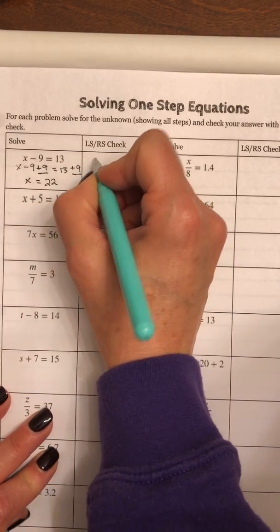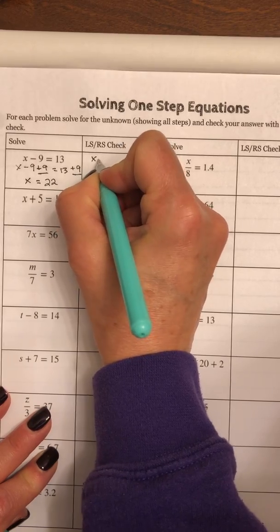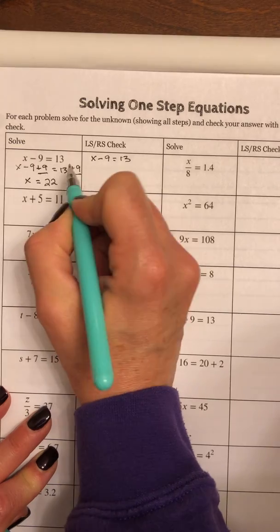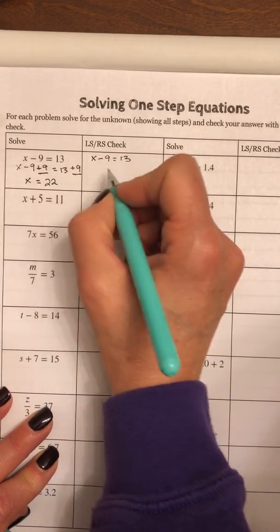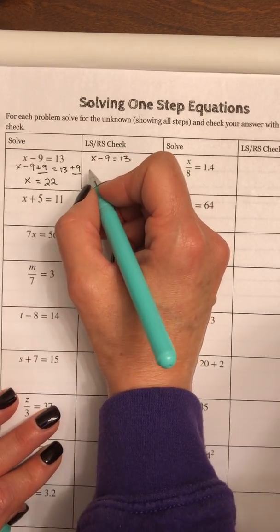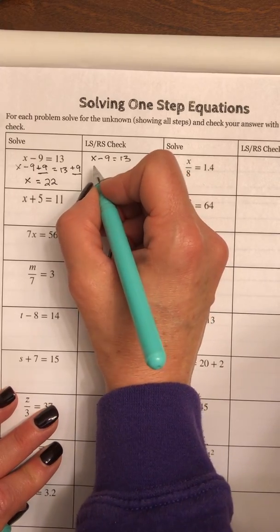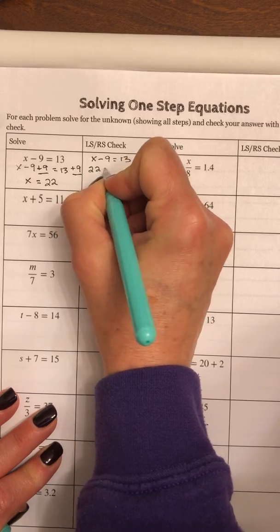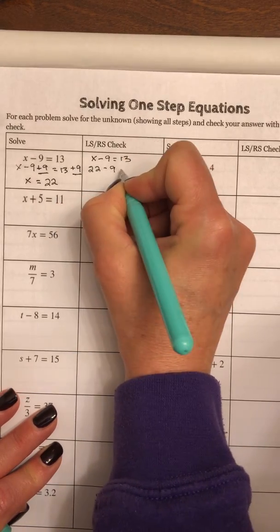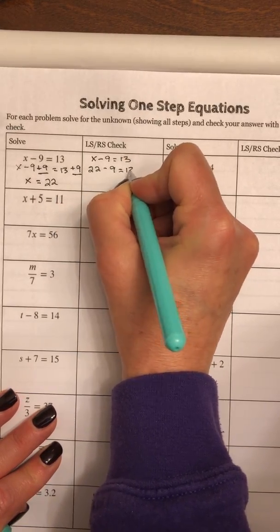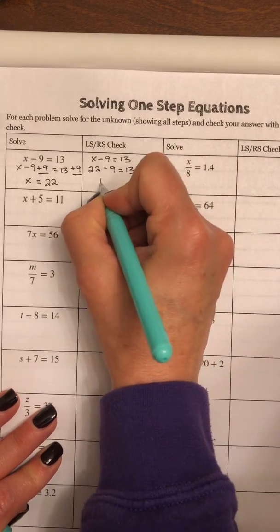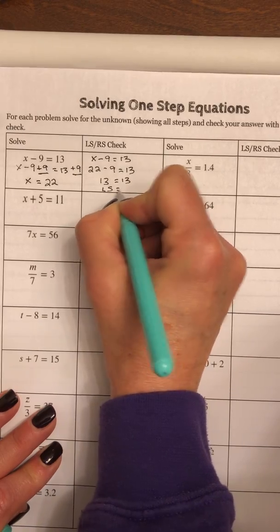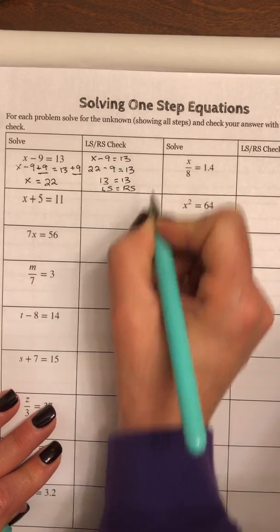A left side, right side check is simply this. Always writing that equation again, being sure that you copy exactly as you see it, right? Sometimes we end up with some errors when we copy it using different numbers or a different order of numbers. X take away 9 equals 13. Awesome. We know that x equals 22. We're going to still take away 9, and we're going to hope that it equals 13. I think we did pretty great, guys. So 13 does equal 13, which means that the left side is definitely equal to the right side.